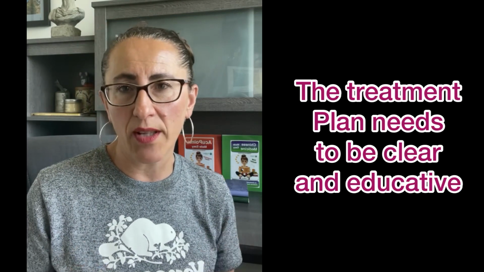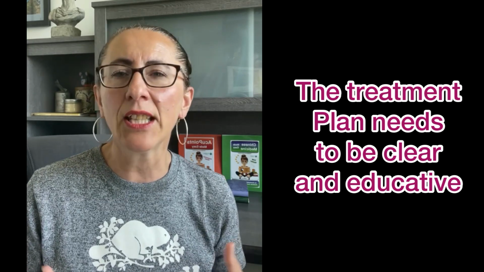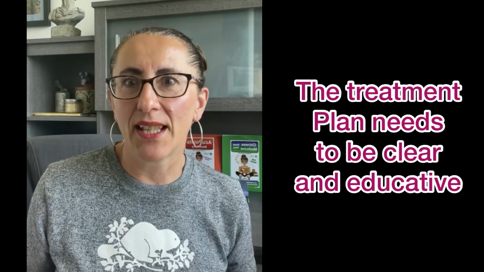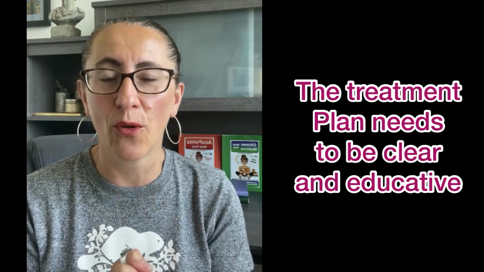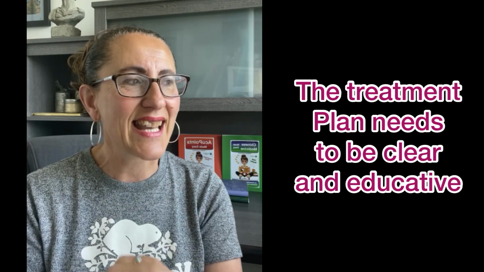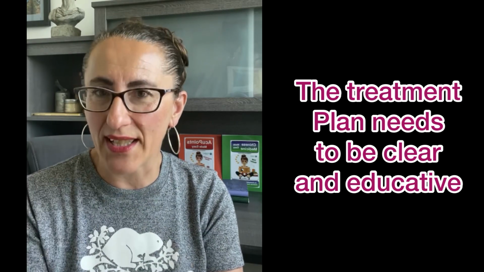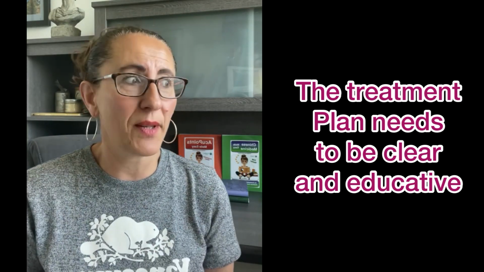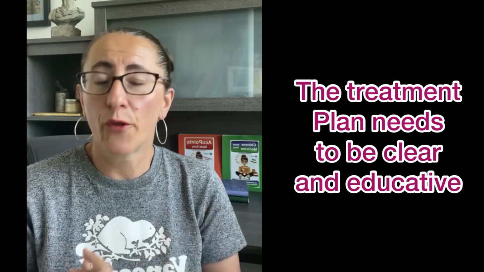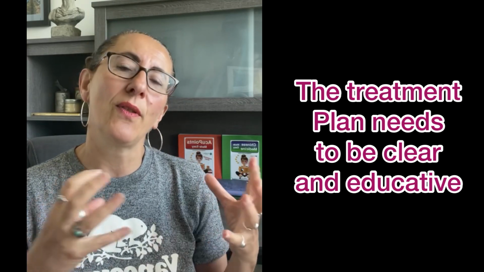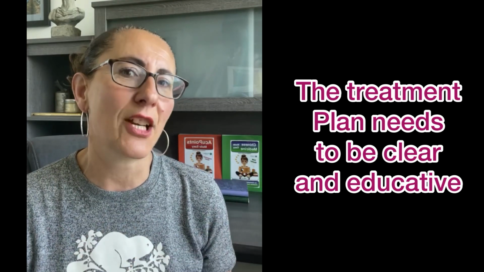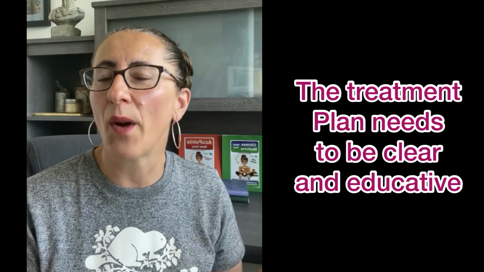The second thing is the treatment plan. This is explaining to patients how many times they need to come. If you've been in practice for a while, you know that one of the questions patients will ask is, how many treatments do I need? That is a big question because they want to know, am I investing my time, my money, and my energy into this therapy? How many sessions do I need? Do I need 5, 10, 20?